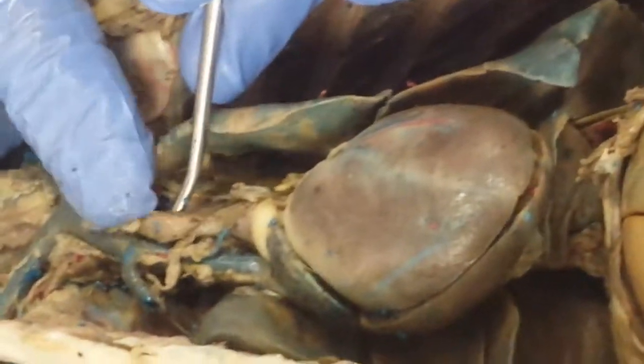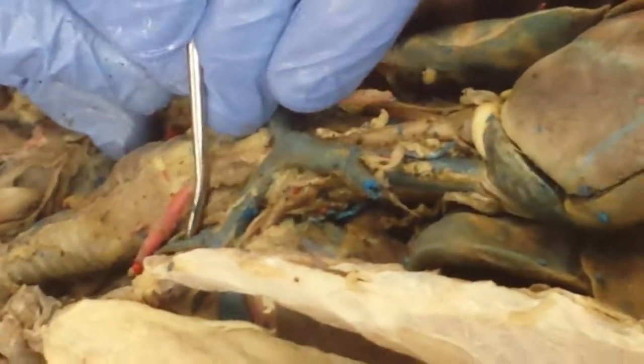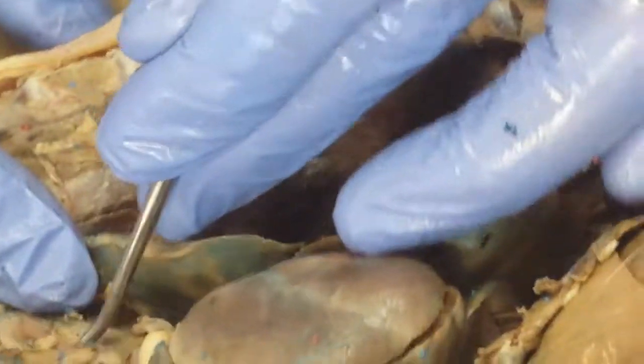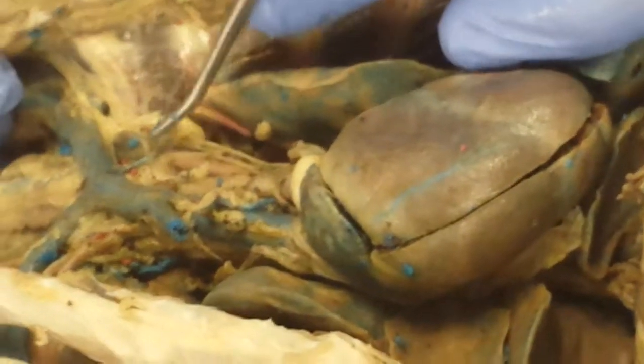The arch of the aorta gives rise to two major vessels above the diaphragm. It gives rise to the brachiocephalic, which gives rise to the right subclavian, the right common carotid, and the left common carotid. The second major branch off of the arch of the aorta is the left subclavian artery. It gives rise to the axillary and brachial arteries of the left arm.